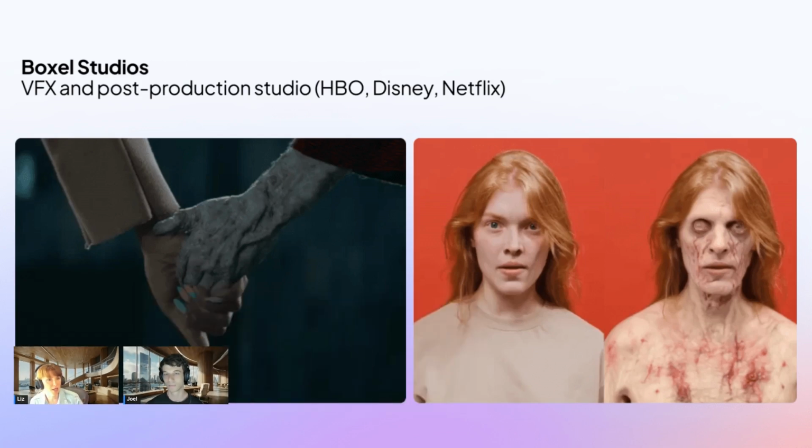So how we see Leonardo being used in the film and TV industry. I've got a few lovely examples to kick us off here. First up is Voxel Studios. Voxel Studios are a VFX and post-production studio, and their work spans HBO, Disney, Netflix. Some of the examples that they've worked on are shows like Euphoria and The Lincoln Lawyer. And they've been using Leonardo to create horror makeup effects, like the ones that you see on this screen here. So the hand and this lady here, who obviously has been turned into this terrifying person on the right.